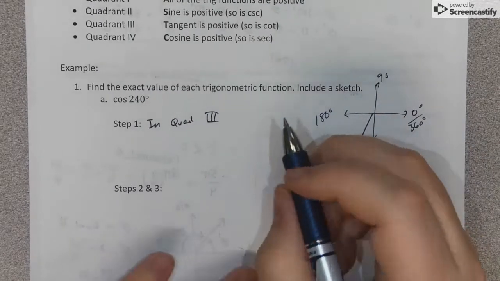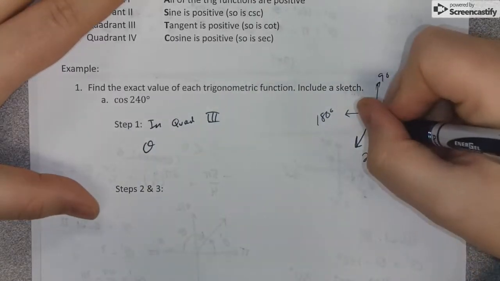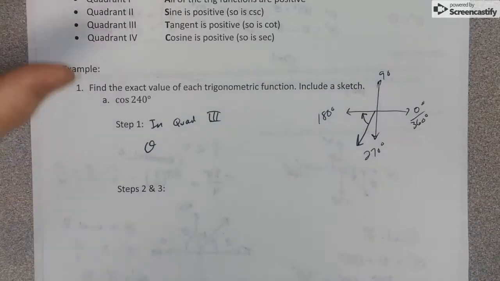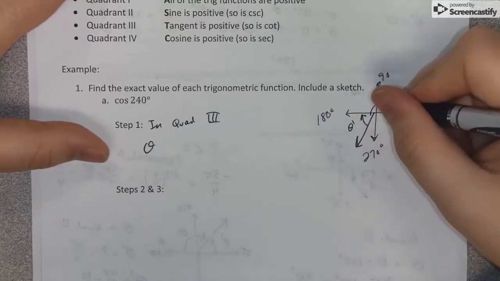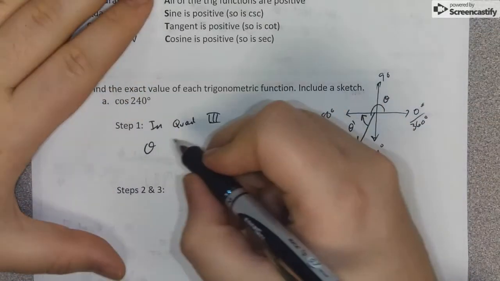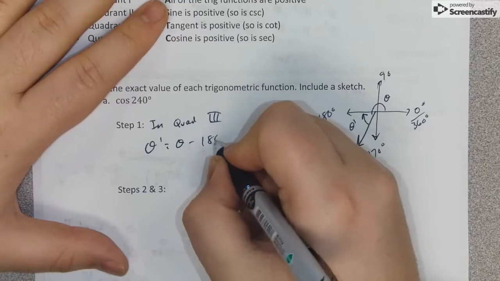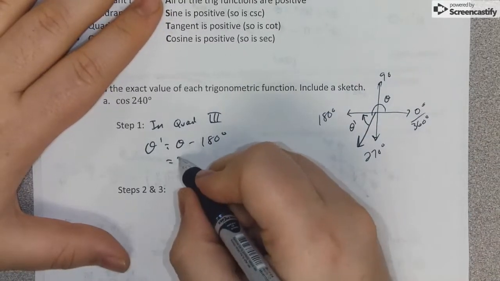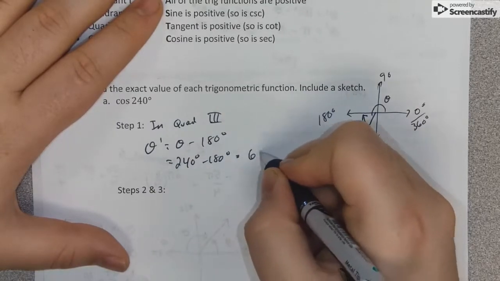So I'm going to find my reference angle. So I'm going to find this angle, this acute angle. So this is my theta prime. So if this is theta, then this is theta prime. So theta prime, since I'm in quadrant 3, is theta minus 180 degrees. This is 240 minus 180 degrees, which is 60 degrees.